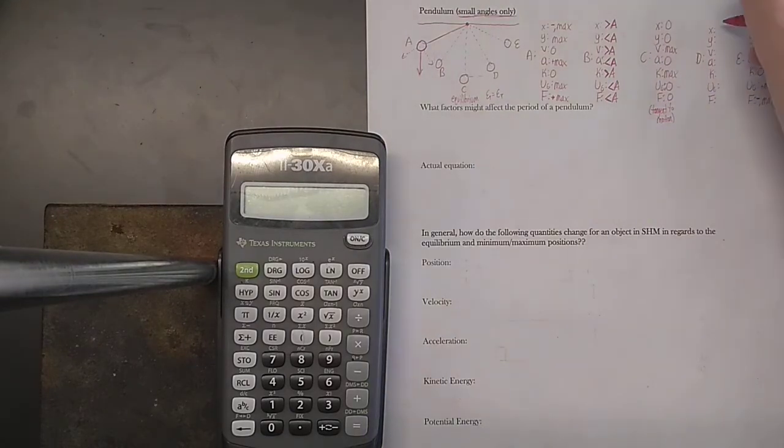The x position is less than it is at E. The y position is less than it is at E as well. It's not quite as high up. The speed is greater than it is at E. The acceleration is less than it is at E.